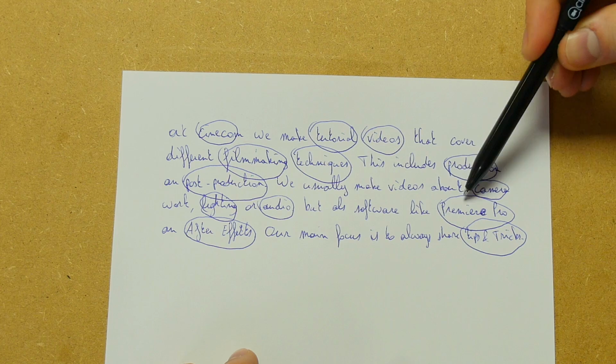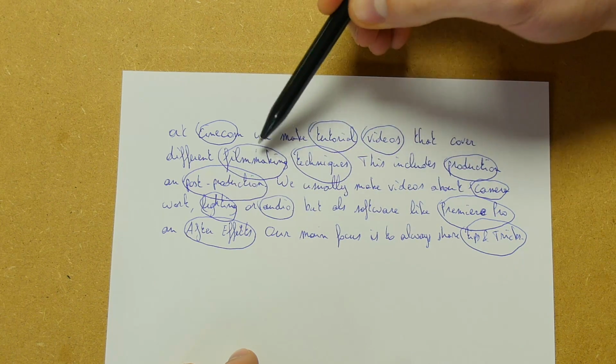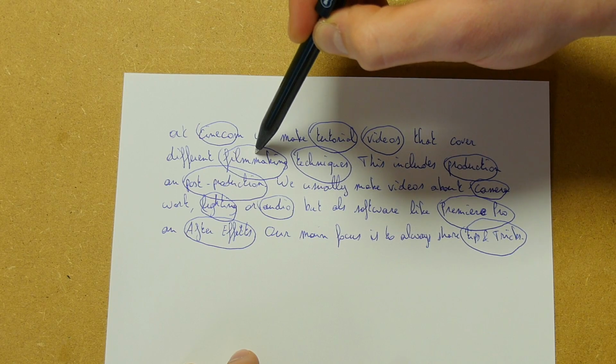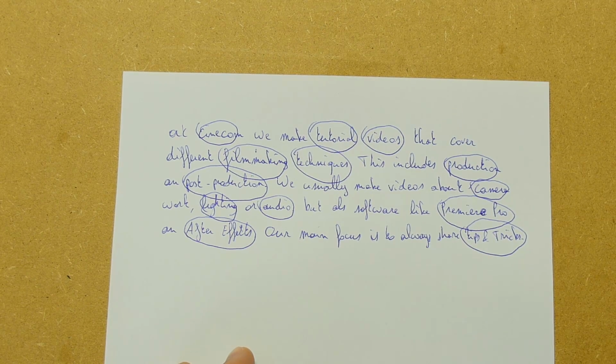Also, I didn't just choose any keywords. In the intro part of your intro, you want to show your biggest keywords. 1 keyword that explains everything you're doing.